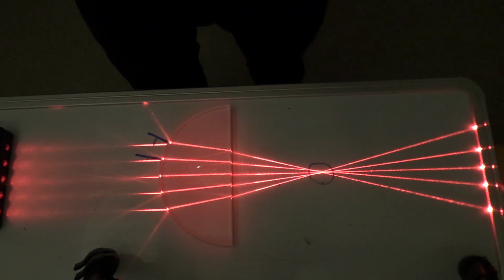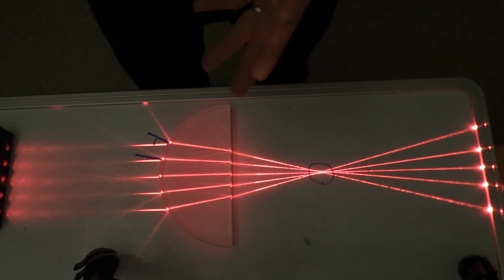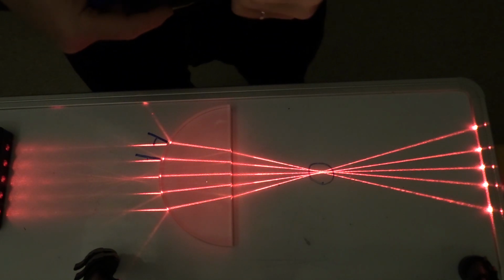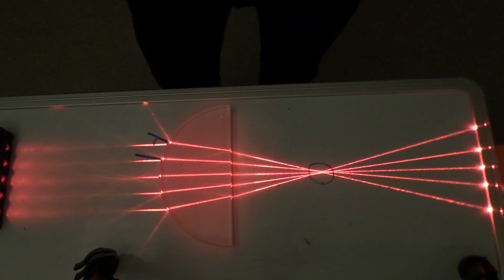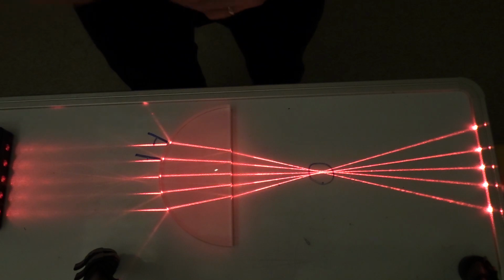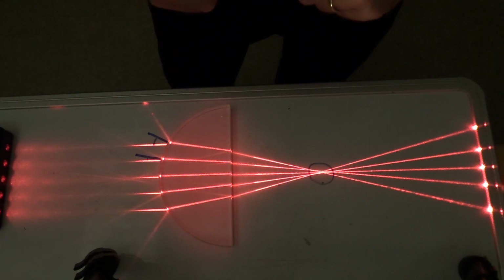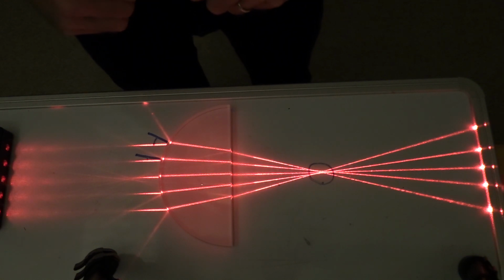Sometimes they do make lenses with that exact shape. They're called aspheric lenses, and they're considerably more expensive than normal lenses that have that spherical approximation to the ideal shape.